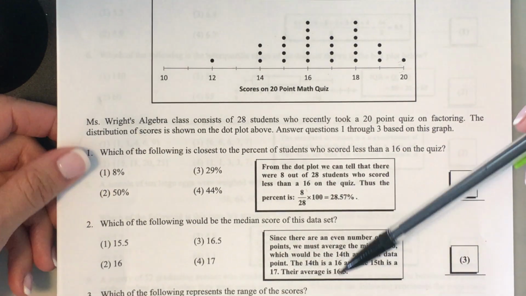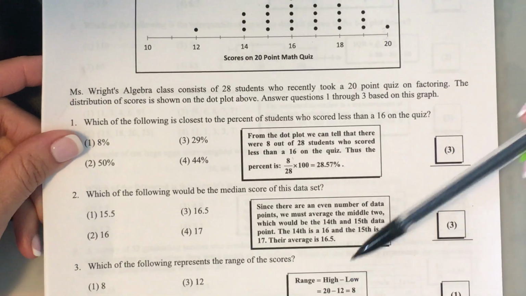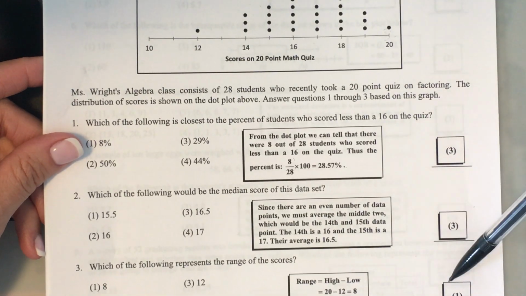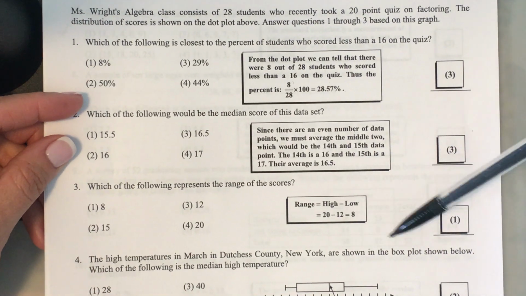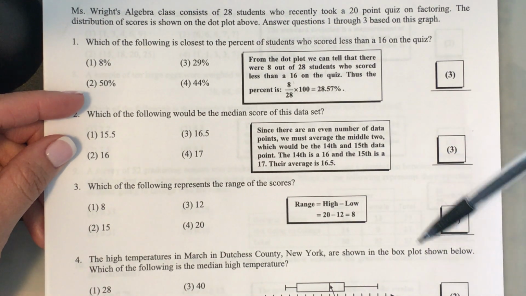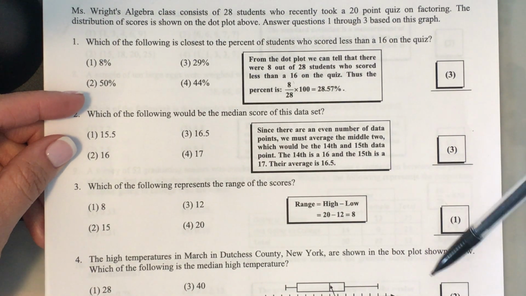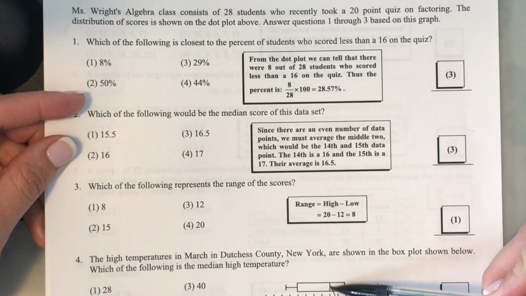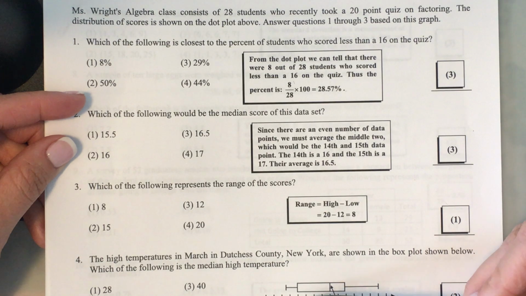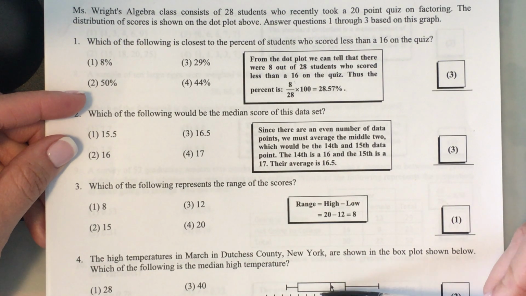Which is the range of the score? So the range is going to be the highest minus the lowest, 20 minus 12, so that's 8. And then for number 4, the high temperature in March in Dutchess County, shown in the box plot below. What is the median high temperature? And we want to know that that is the median right there. So if you look, it should be, looks like it's 2, 4, 6, 8, 10. So the little tick marks are every 2, so 32, 34, 36. Choice 2.